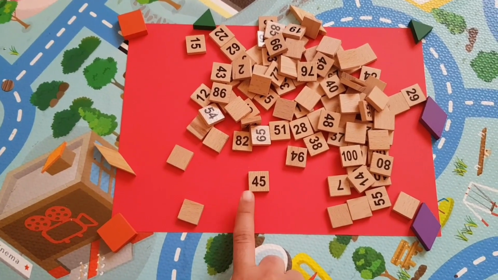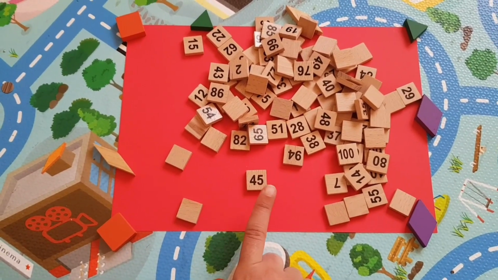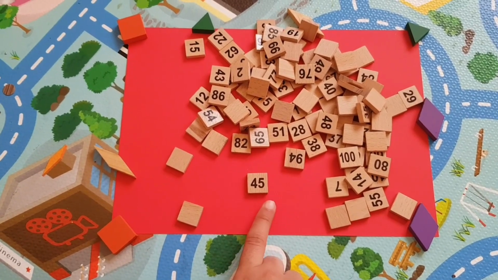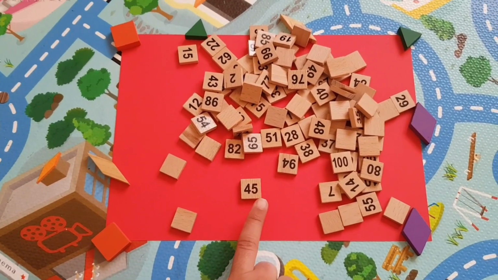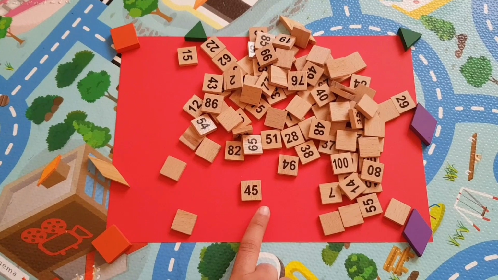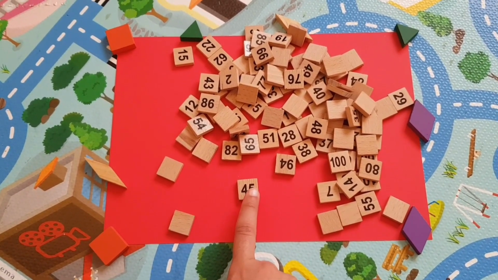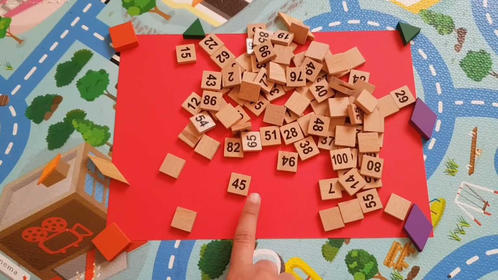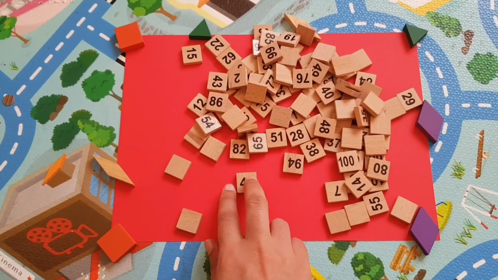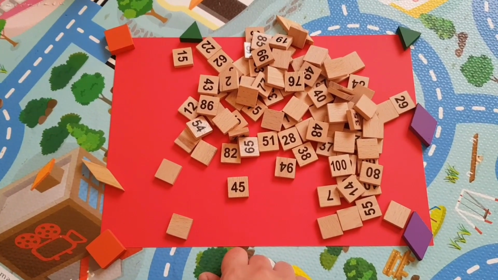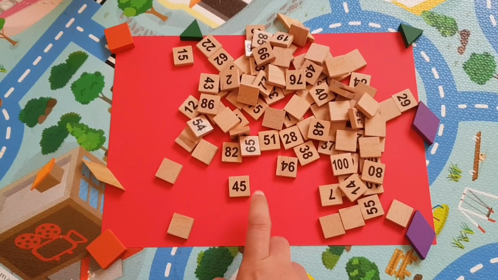We will never look at the first number. We will always look at the last number. And you have to remember what I told you. Any number that ends in 1, 3, 5, 7 and 9 is an odd number.